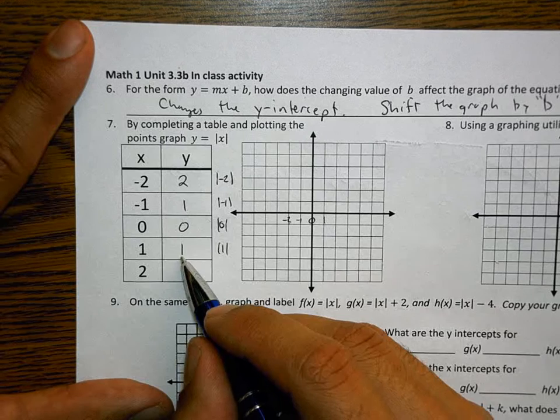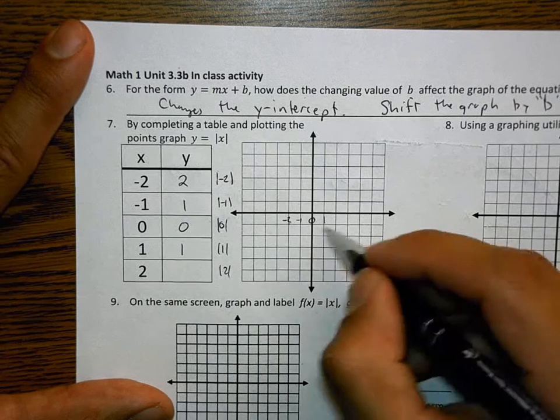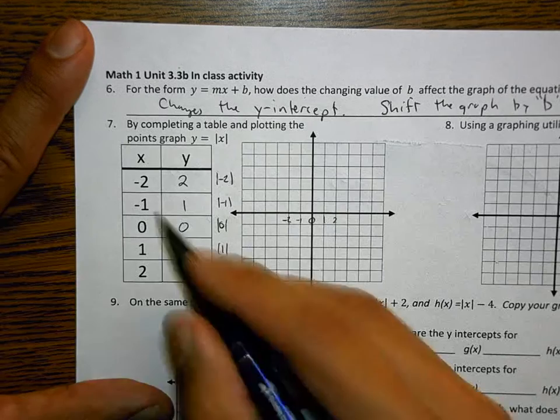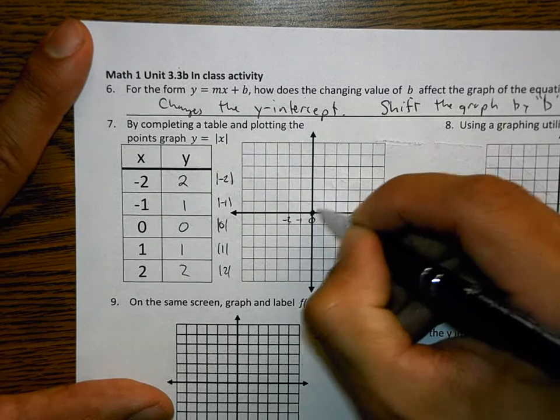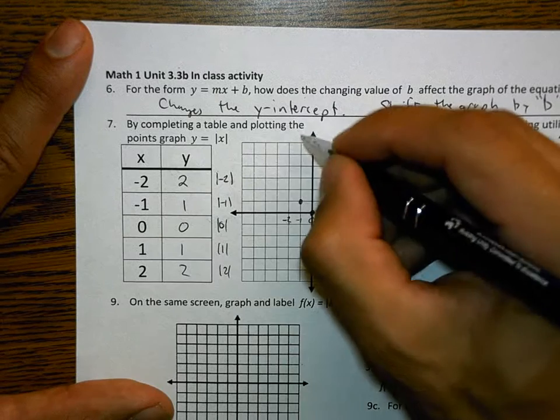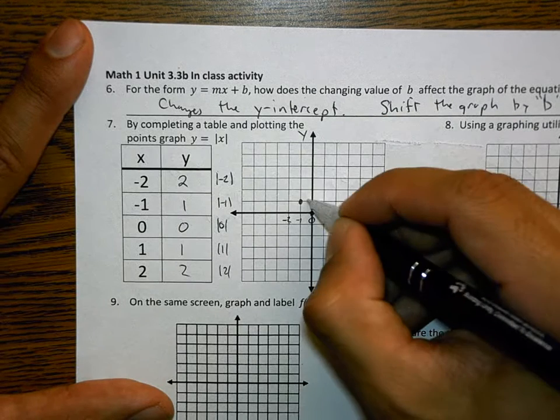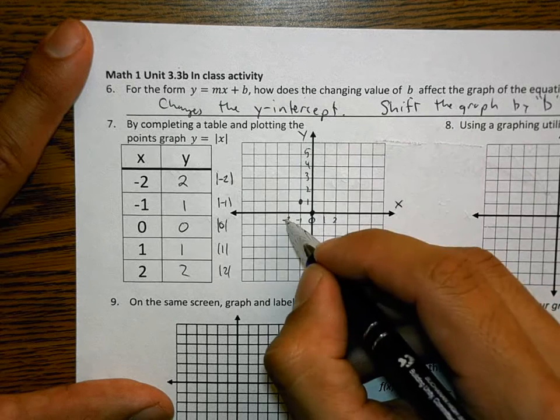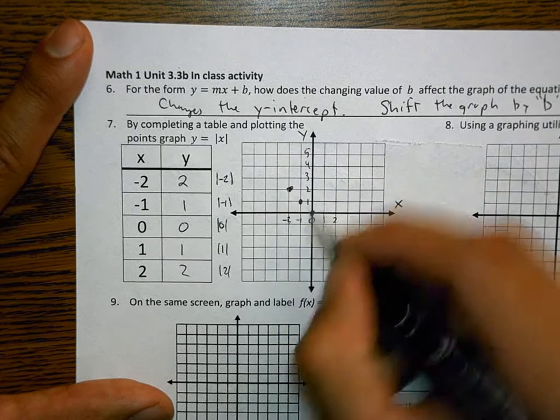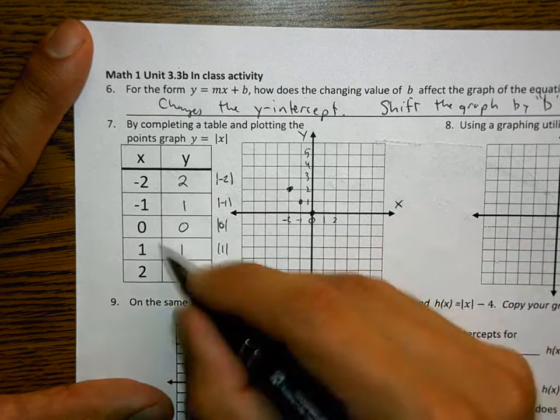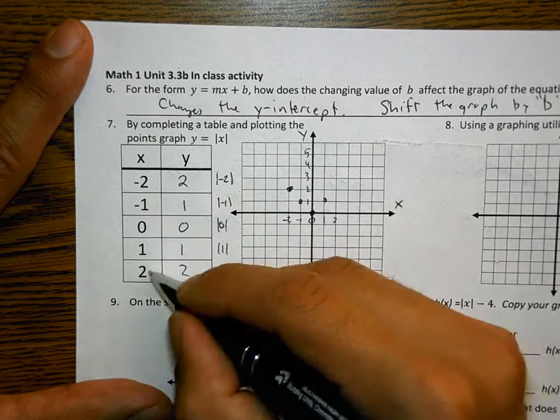Distance is always positive. And how far away is 2 away from 0? And you get these ordered pairs. And now you can plot them. 0, 0. Negative 1, 1. The x is negative 1. Let's label our graph. The y is 1, 2, 3, 4, 5. Negative 2, positive 2. The x, then the y. X, then the y. X, then the y. 1, 1. 2, 2.